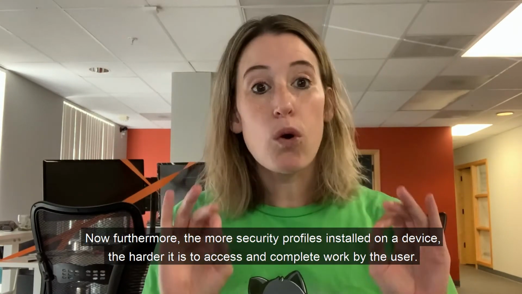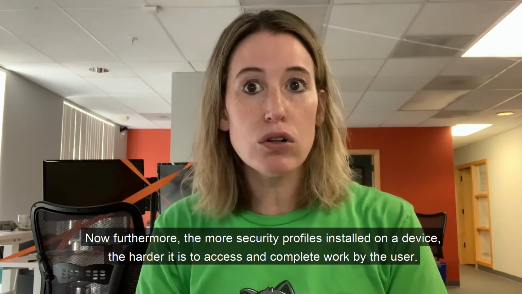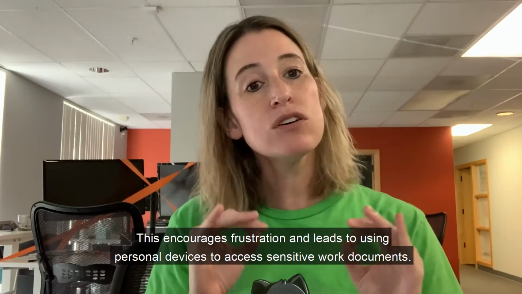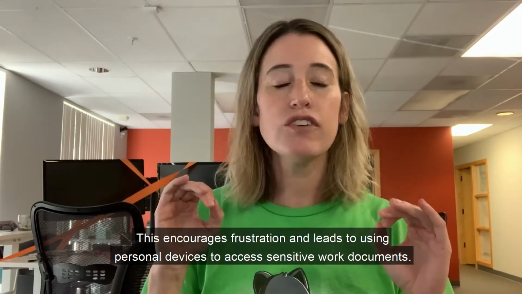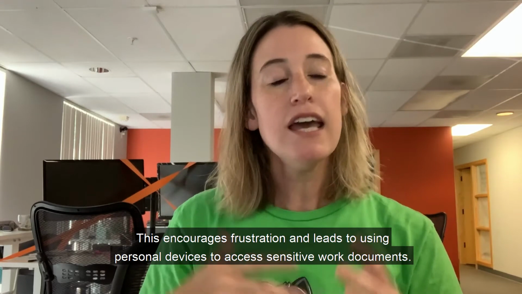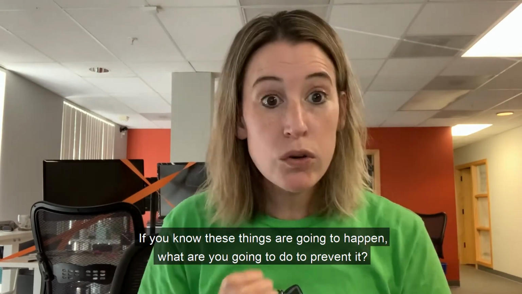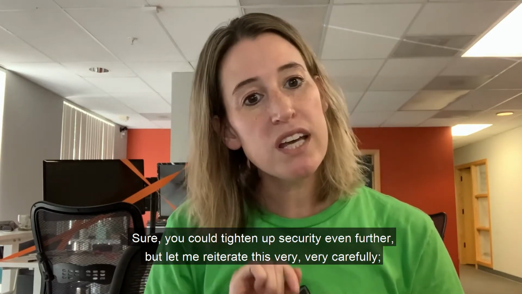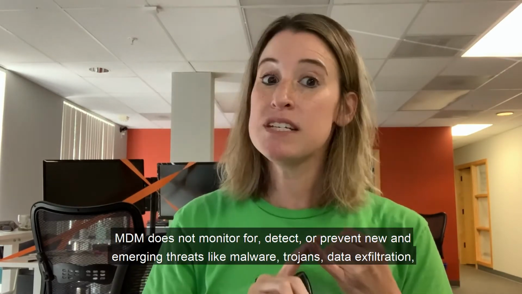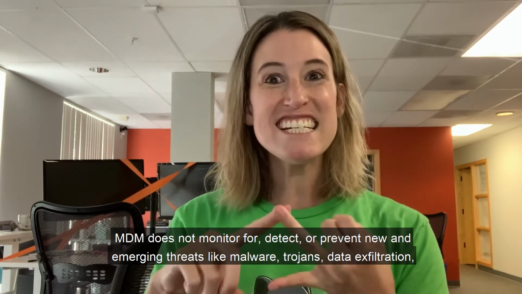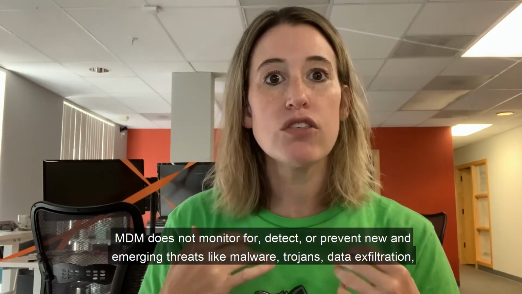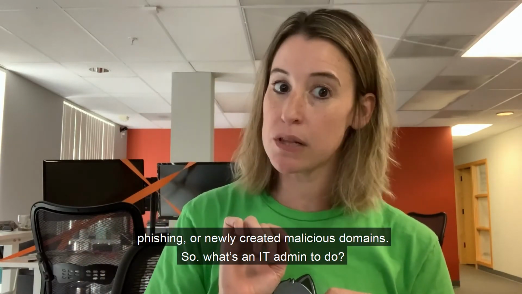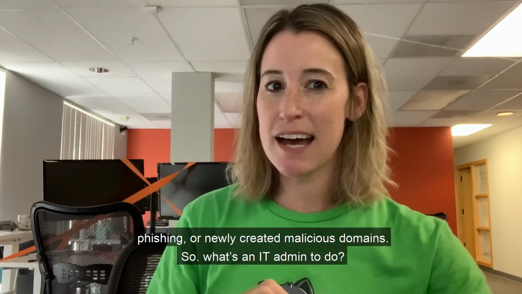Now, furthermore, the more security profiles installed on these devices, the harder it is to access and complete work by the user. This encourages frustration and leads to using personal devices to access sensitive work documents. If you know things are going to happen, what are you going to do to prevent it? Sure, you could tighten up those security profiles even further, but let me reiterate this very, very carefully. MDM does not monitor for, detect, or prevent new and emerging threats like malware, trojans, data exfiltration, phishing, or newly created malicious domains. So what's an IT admin to do?